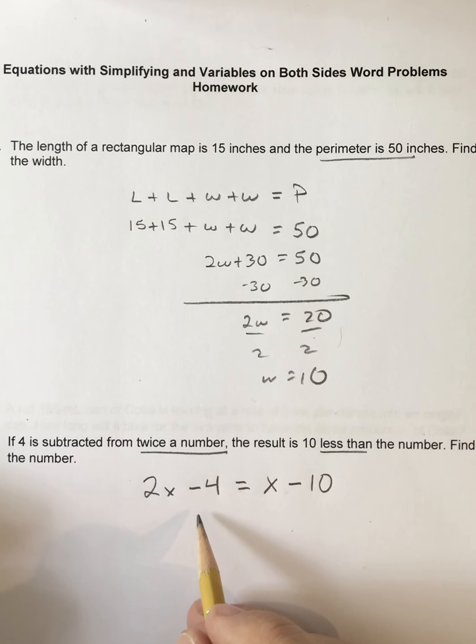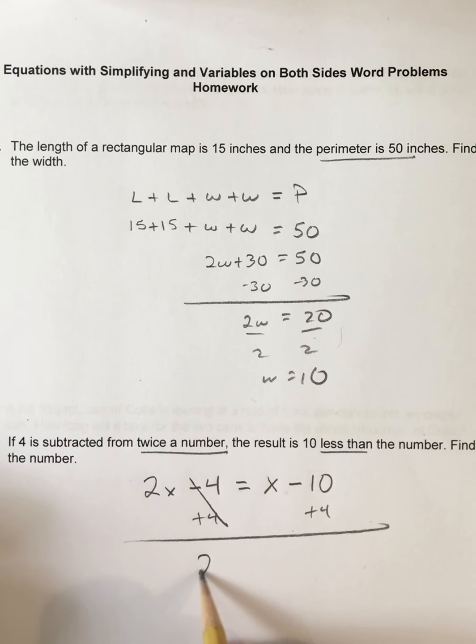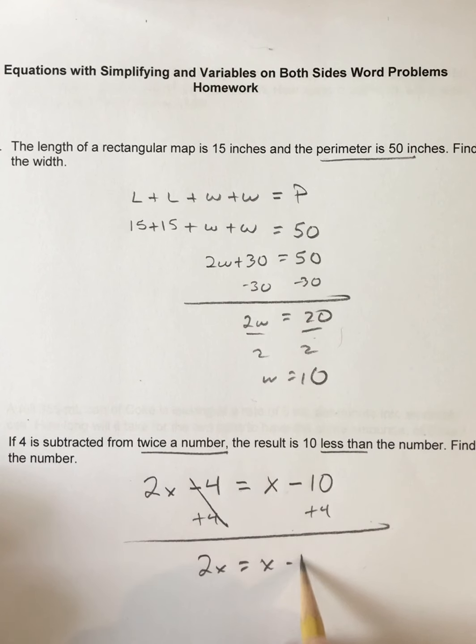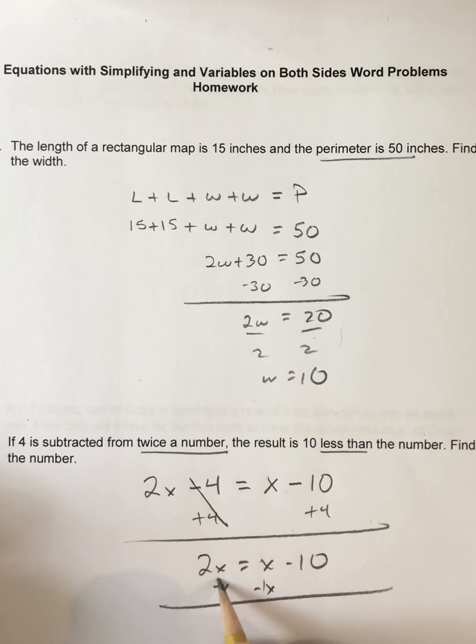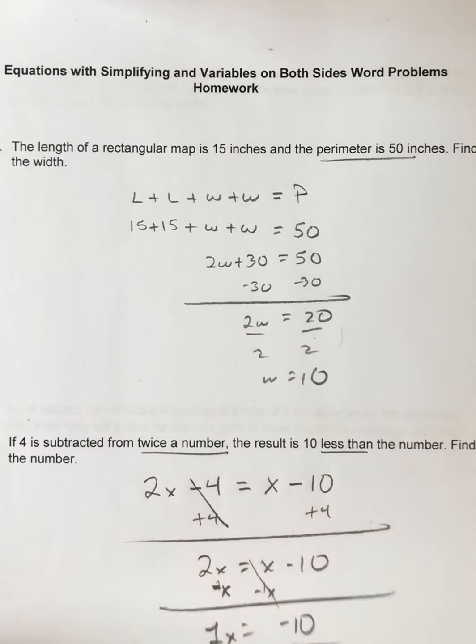All right, so I am going to add 4 here, add 4 here. That cancels. I get 2x equals x minus 10 plus 4. Then subtract x from both sides. Don't forget that's 1x. And we have negative 10 plus 4, and this is negative x. Okay, so this is 1x, so x equals negative 10.